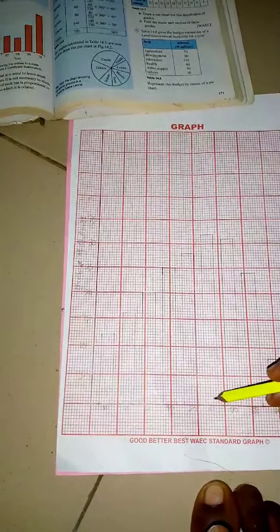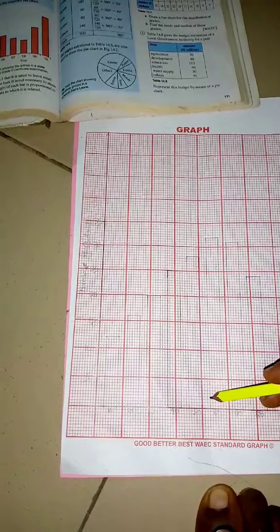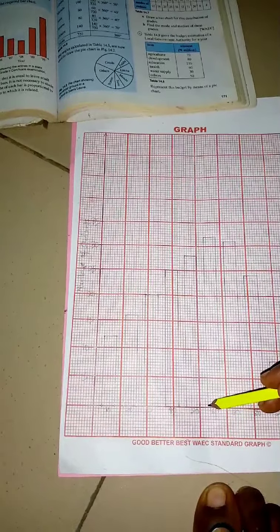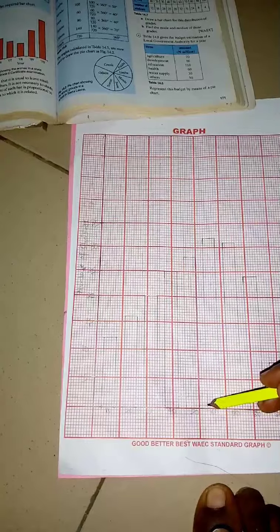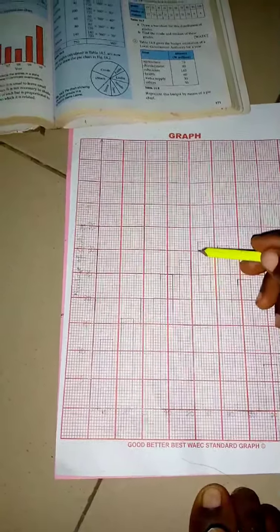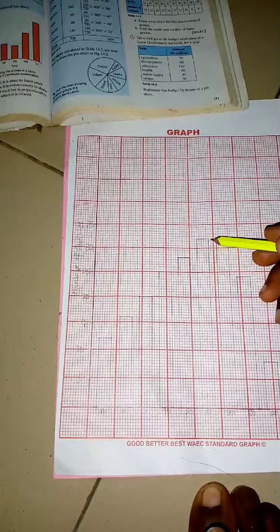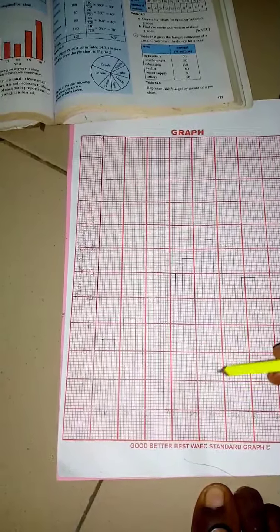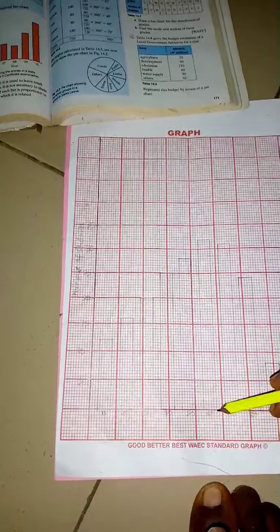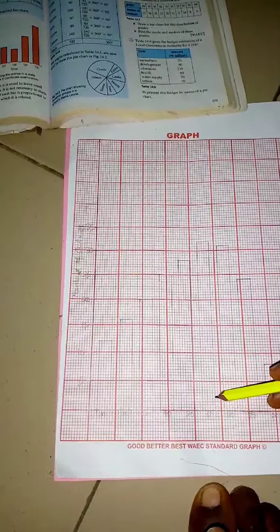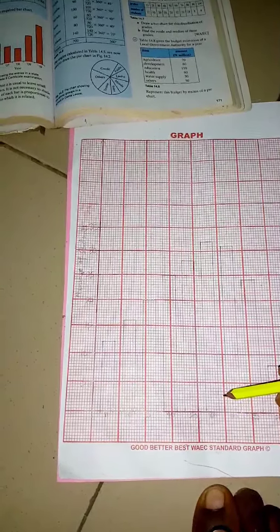That will give you 50. Count 3 lines to maintain the same spacing. The next one is to 32. Take it to 30, 1 to 31, 1 to 32. Bring it down, 5 lines. That is for 60. The space between them, 3 lines.